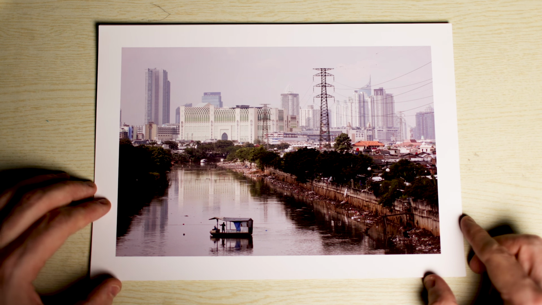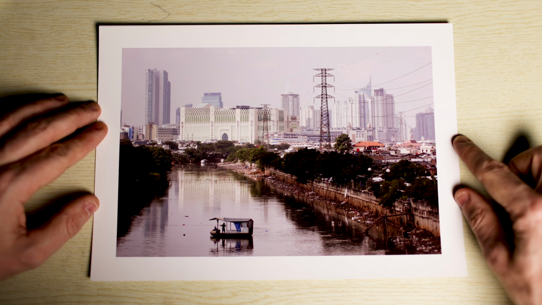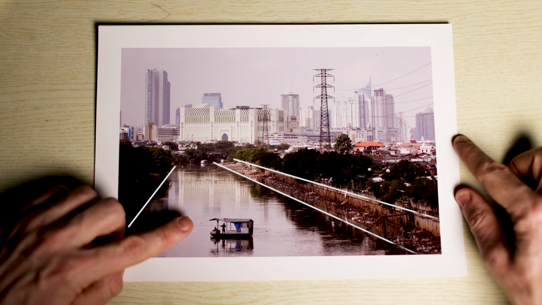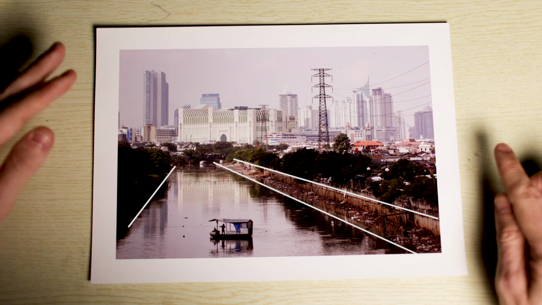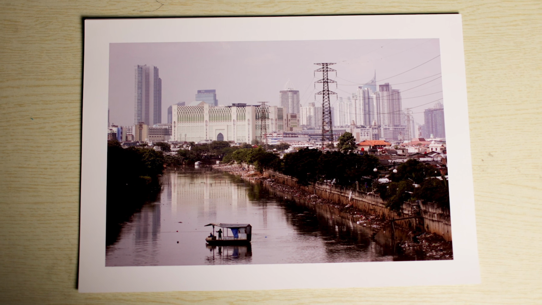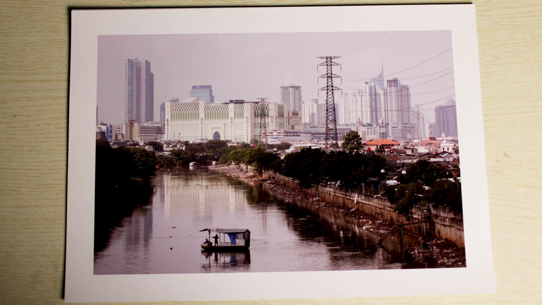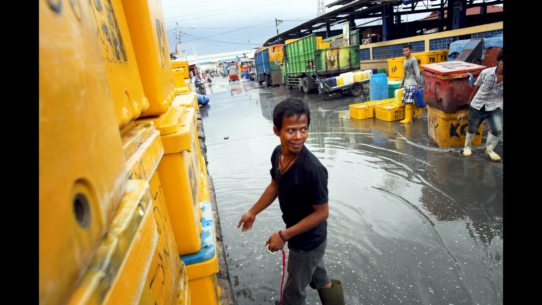In the background, I spotted this beautiful white shopping mall, sat in contrast to the polluted river in the foreground. I decided to try to use the leading lines and diminishing perspective of the river as it flowed away from me. By doing this, your eyes are naturally drawn along the river towards the shopping mall in the distance. In this image of a flooded section of Jakarta's port area, you can see how the diminishing perspective of the flooded road takes your eyes from foreground to the background.